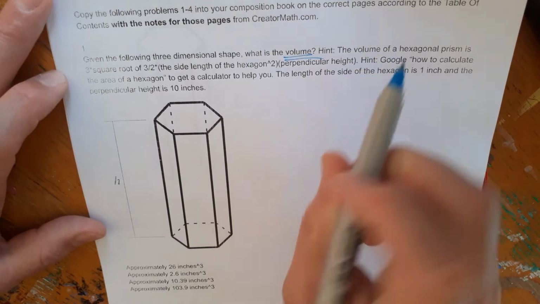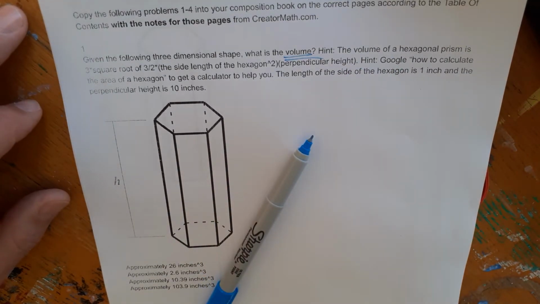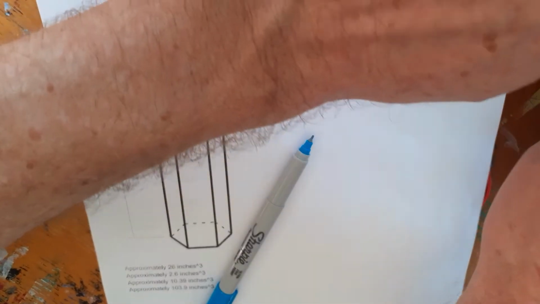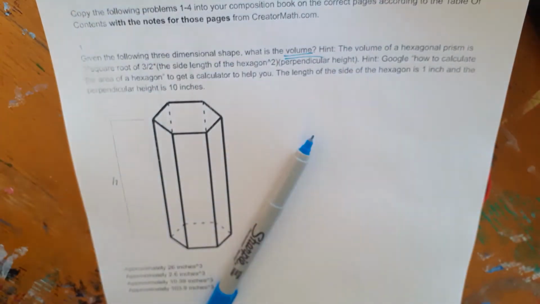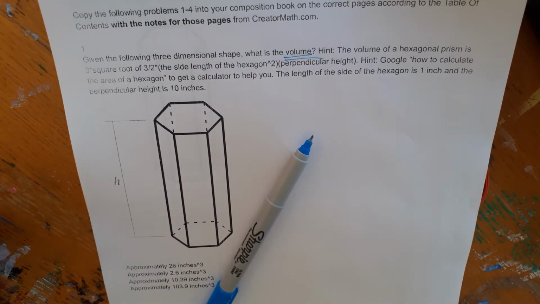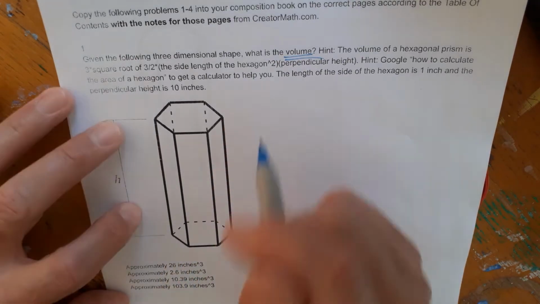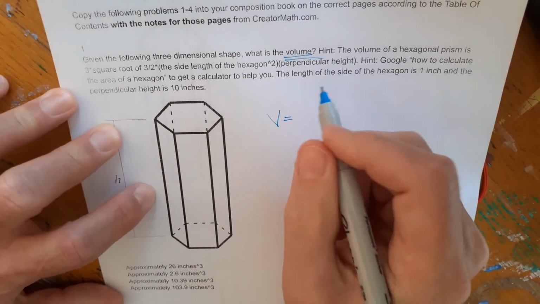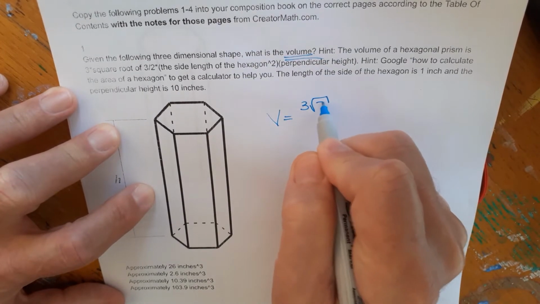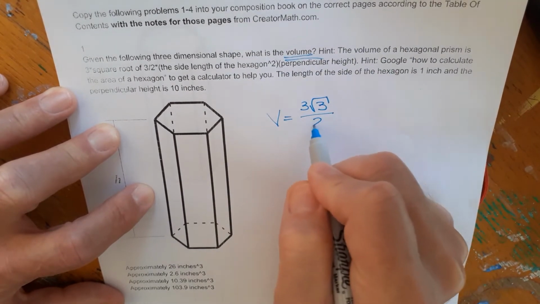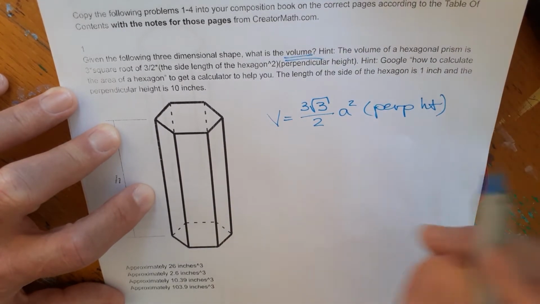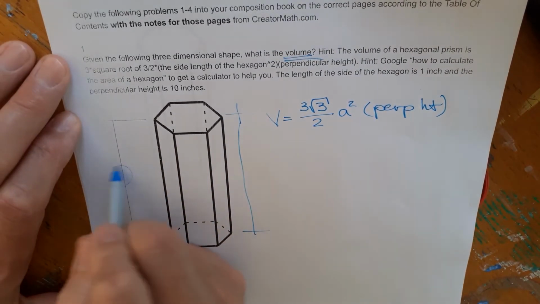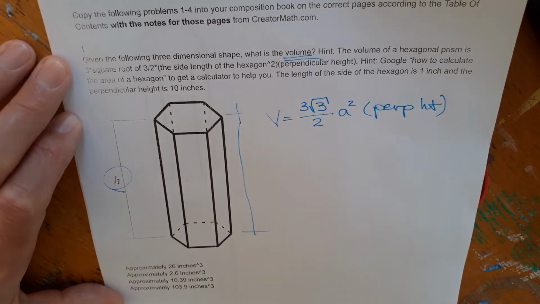All right? So let's see if we can pull up even that one on the screen. Just Google volume of hexagonal prism, and it'll pop up right away if you don't like the way that my formula is playing out here. So here's what we've got. Volume equals 3 times the square root of 3 divided by 2 times a squared times the perpendicular height. I'm going to say perp height here because we want to make sure it's the perpendicular height. They show it over here. Let's bring this back up top. There we go. Perpendicular height.